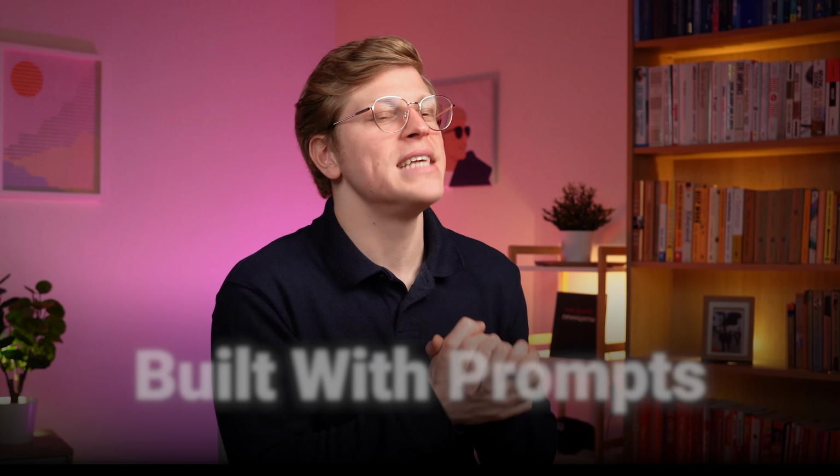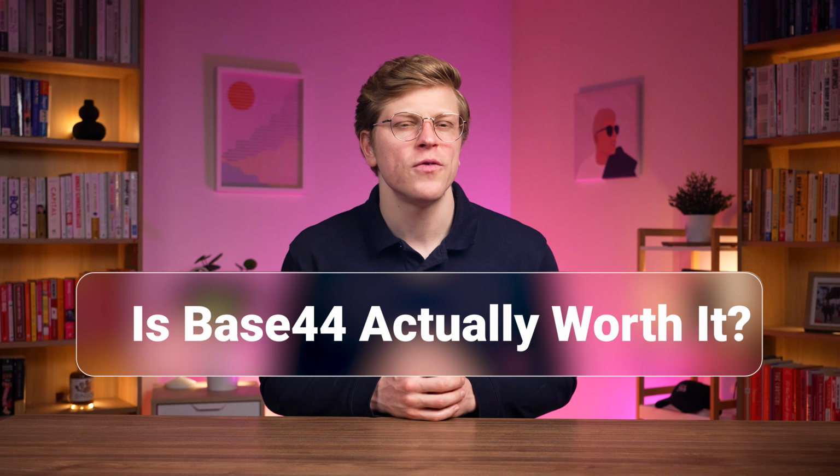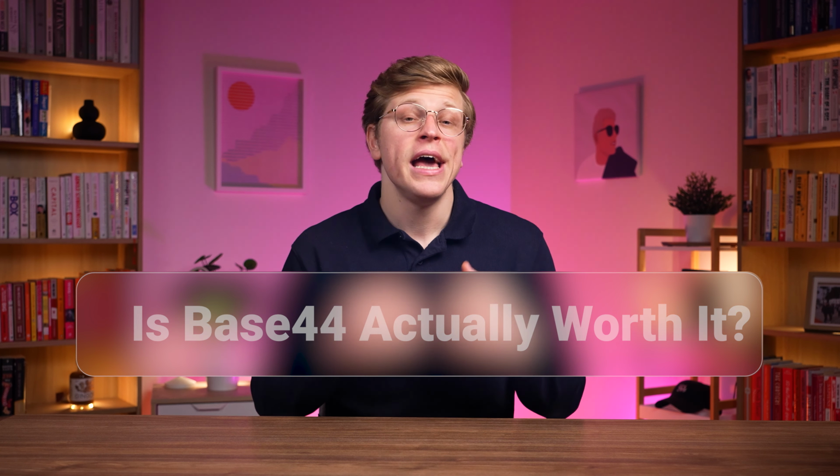And that's it. We now have a fully working notes app built entirely with prompts. So the question is: is Base44 actually worth using? And here's my honest take. If you need a working internal tool or a solid prototype and you need it quickly, it's genuinely very impressive. The prompt-based workflow is more intuitive than anything else I've tested at this price point, and you can go from an idea to a published and database-backed app in just a single afternoon.